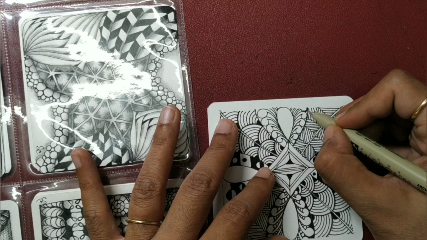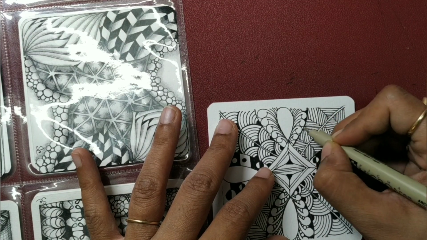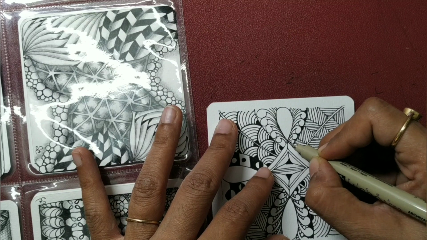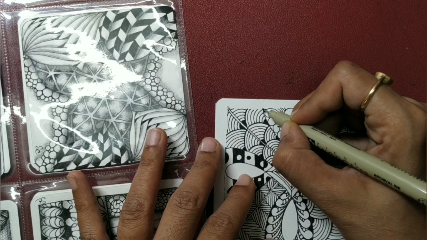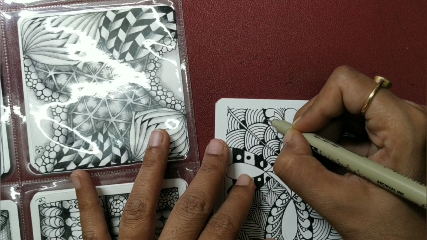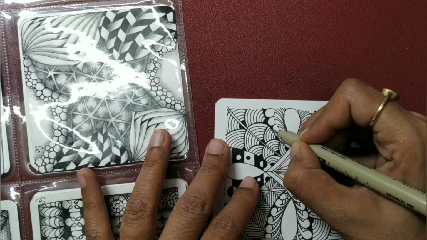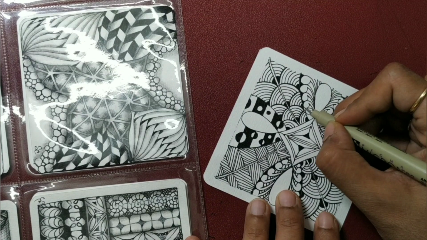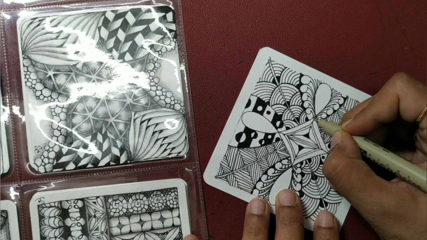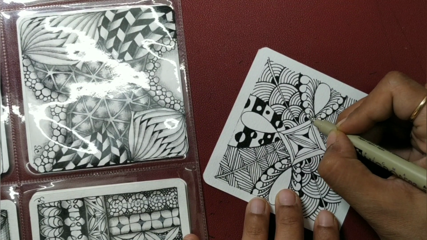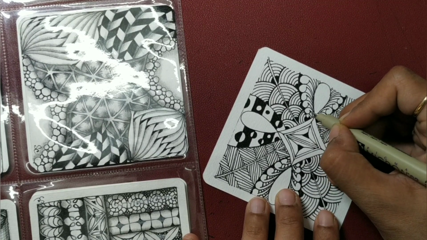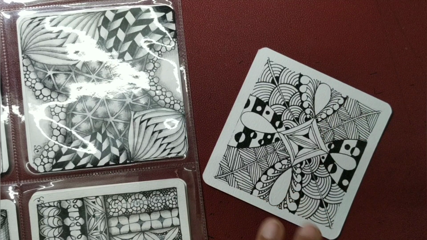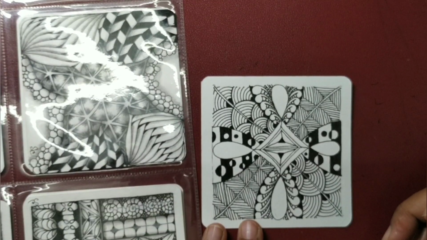Done with that. Again, small little interstices, just ink them, it looks nice. Add small little orbs. So we are done with tangling, I think.